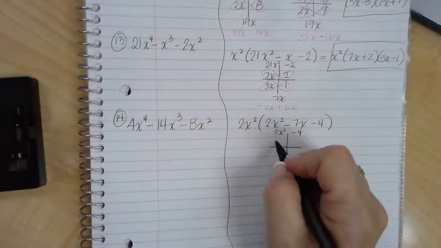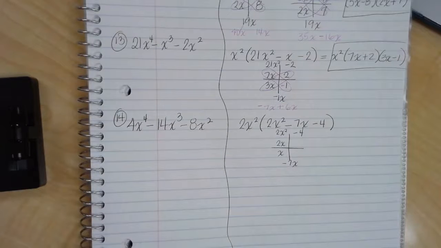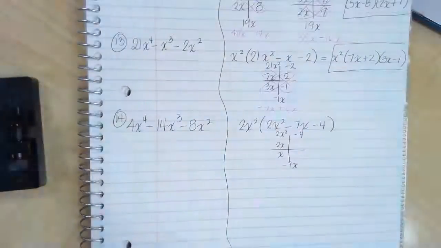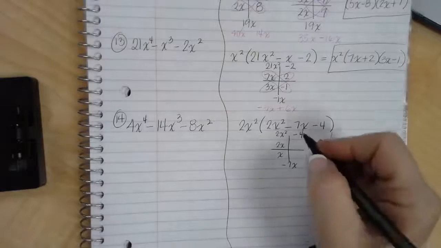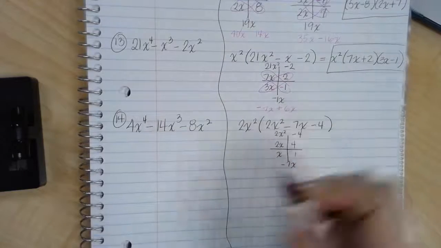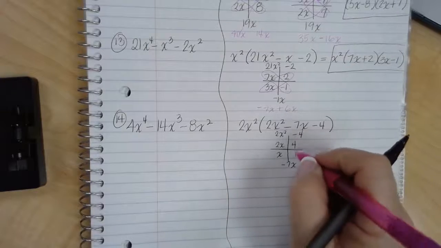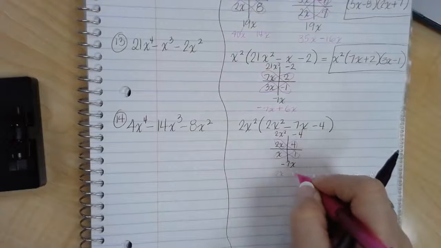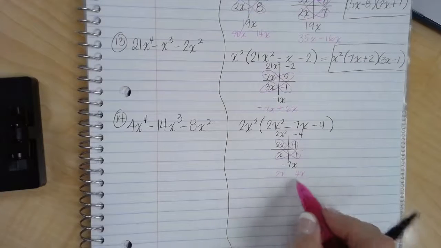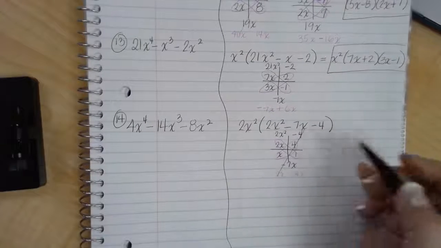What makes 2x squared? 2x and x. What makes negative 4? Could be 1 and 4, could be 4 and 1. So we can do 1 and 4, 4 and 1, 2 and 2. So we'll try 4 and 1, see if that works. And we know one of them's got to be a negative because I want to get a negative 4. And I go like this, and I get 2x and 4x. Any possibility those two are going to give me a negative 7? Nope. So that doesn't work.